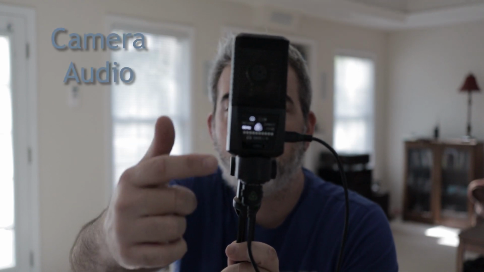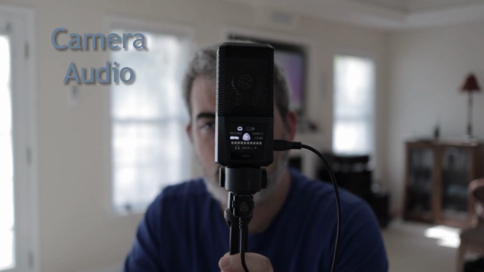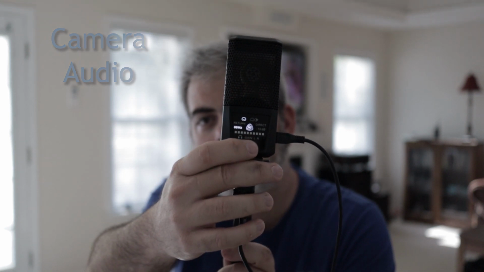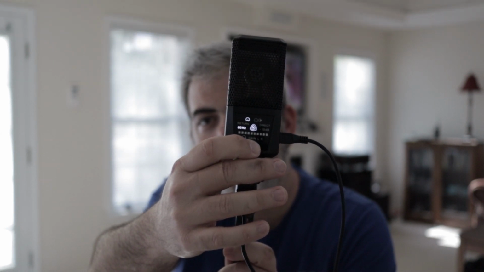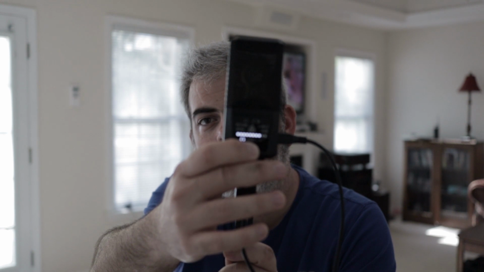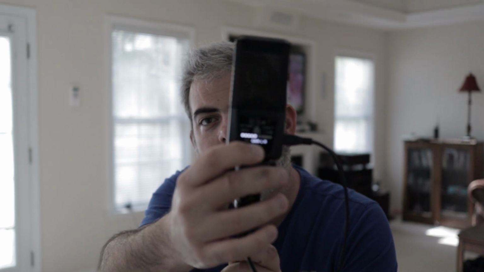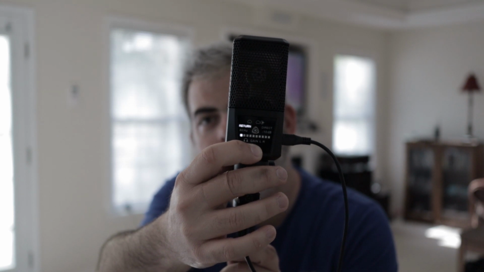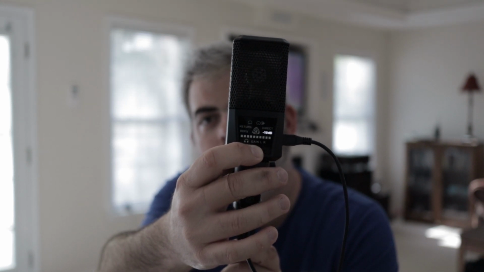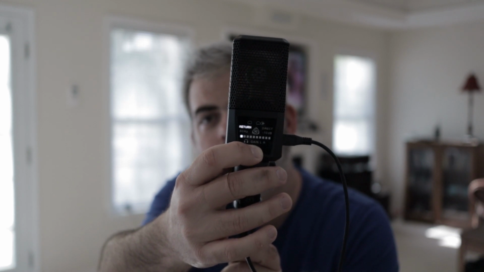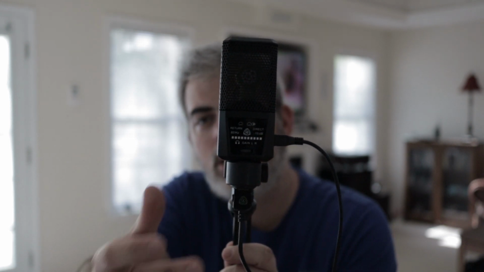The indicators let you go through the menu and settings built in onto the mic. You just use this little rocker switch here. You just hold that down, and you can change all that. I'll go through that. And we'll just let that turn off.